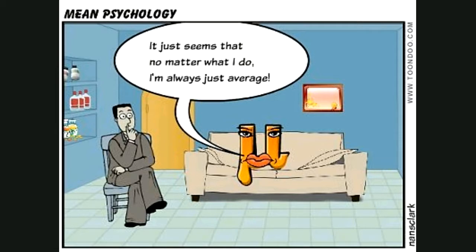Does anybody know what this is? Mu, right. And what's mu again? The mean. It's the population mean, right? So the mean is saying it just seems that no matter what I do, I'm always just average, right? Because that's the definition of mu. That's the population average. Sample average is X, or the X bar.